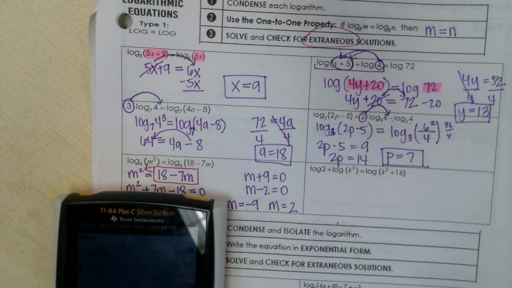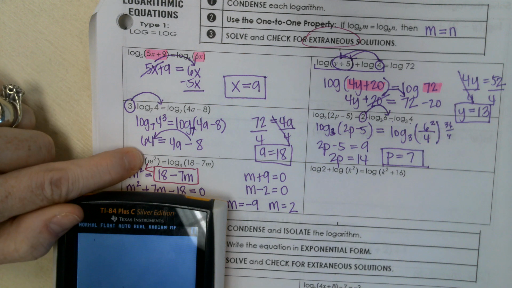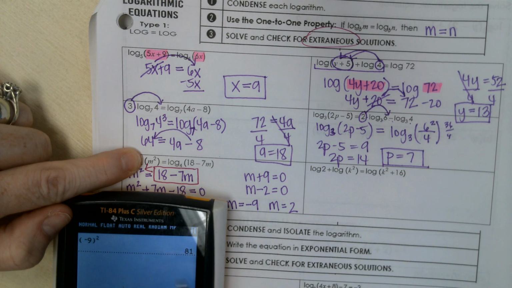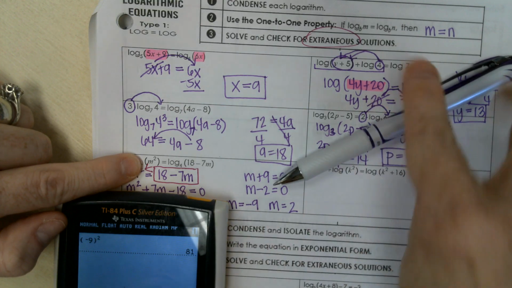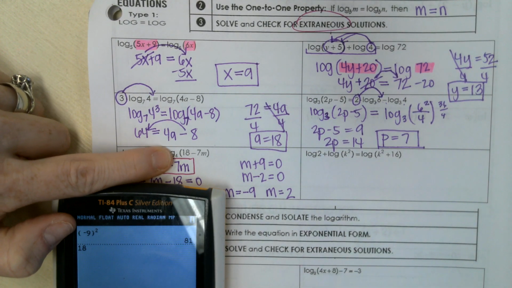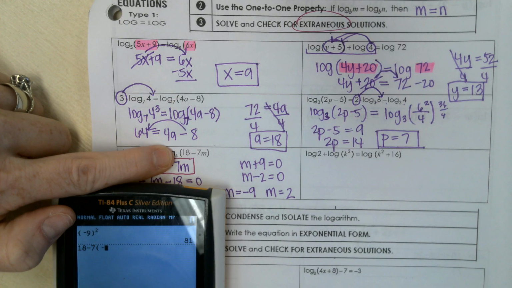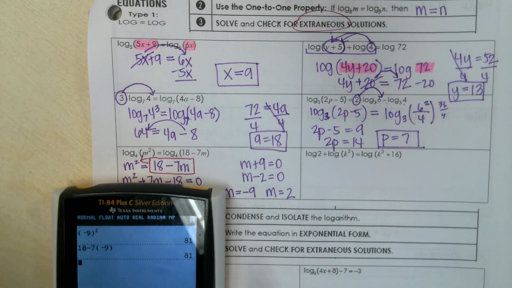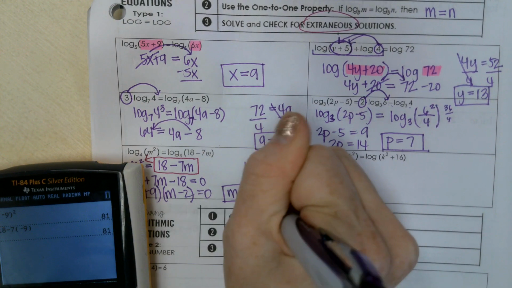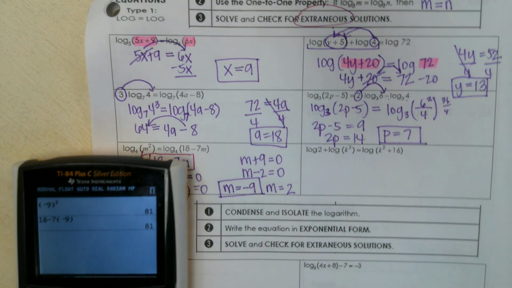So, when I go and I check this, I've got negative 9 squared. That gives me a positive 81. So far this negative 9 is fine. And here I've got 18 minus 7 times negative 9, which gives me also a positive 81. This negative solution is fine.